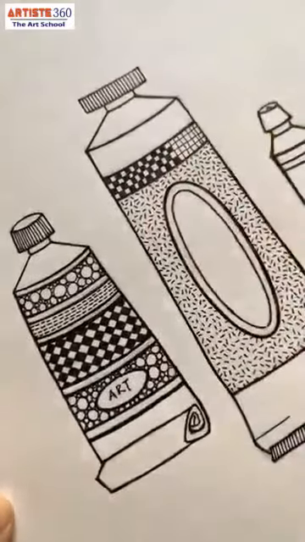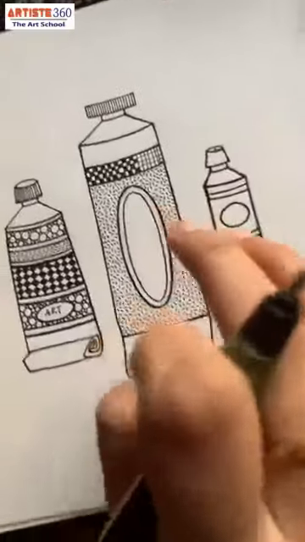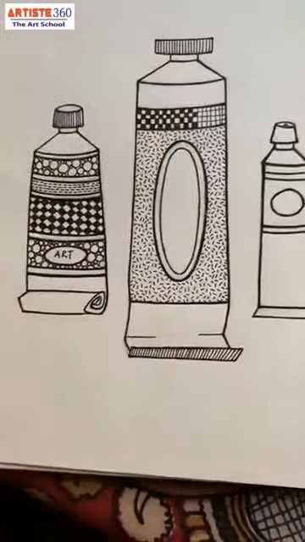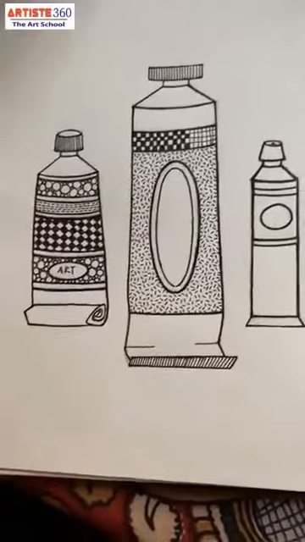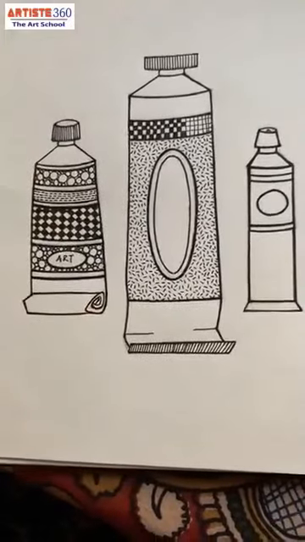So I'm going to finish this. I'm going to put a picture of this later in the pictures on Artist360, because this is a meditative process. It's going to take time and I need to show much more stuff to you all. So yes, you wait until I put it up.